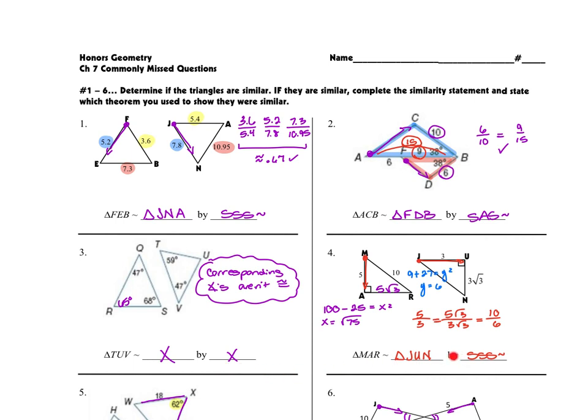Looking at number 4, we have to do a little bit of work, and you can see that we are given right triangles here. So the one thing that I need to do is figure out the sides. Since I'm given that this is 90 and this is 90, I can't use any of my side or angle theorems because I'm given no other information about angles. So I have to look for sides, and I need to know the measurements of the other side. So I have to use the Pythagorean theorem.